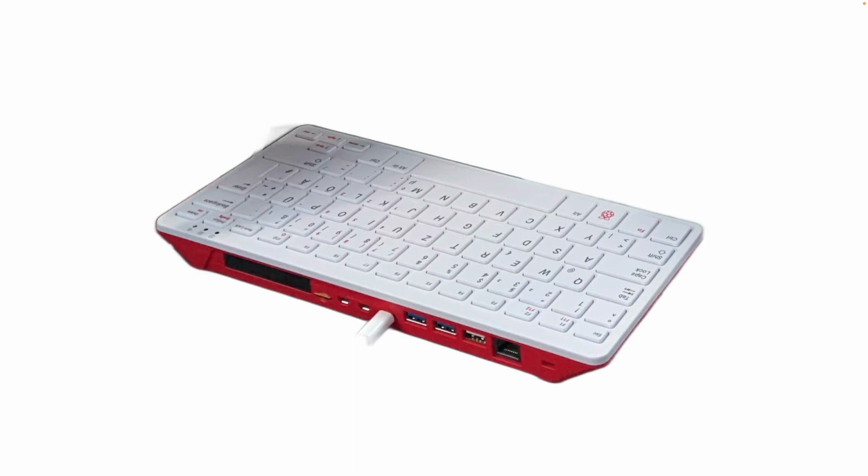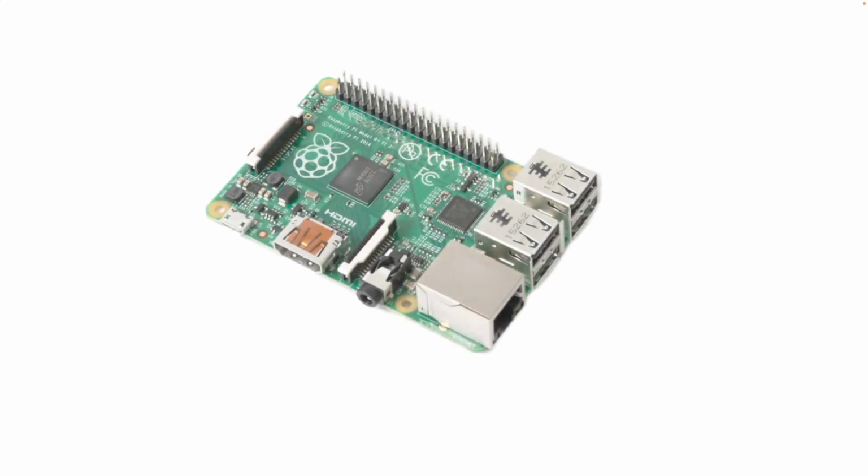This is a model that integrates a keyboard. This model integrates the same functionality as the previous one. However, it is currently a bit more expensive. This is why we will focus on this model.